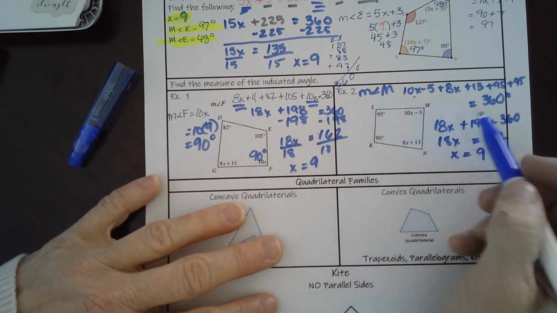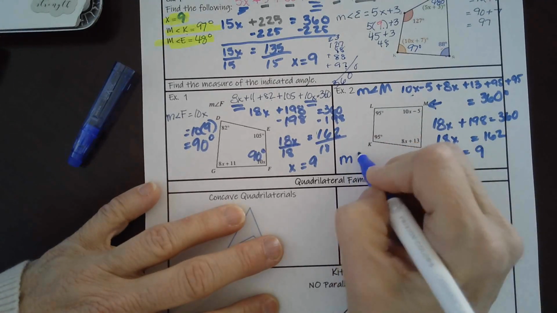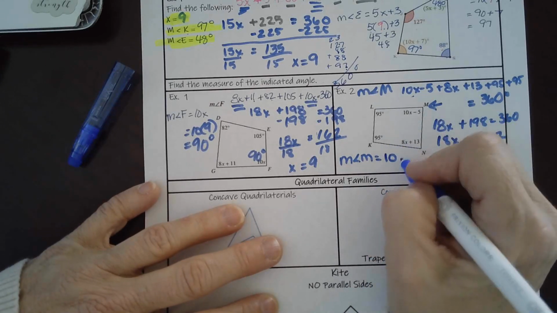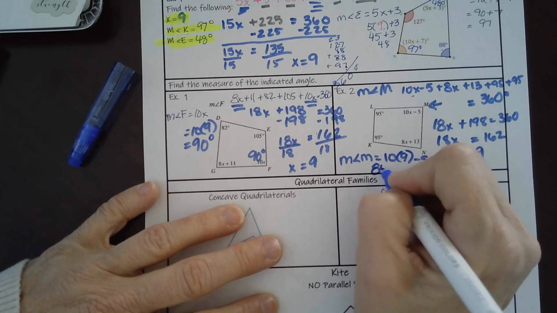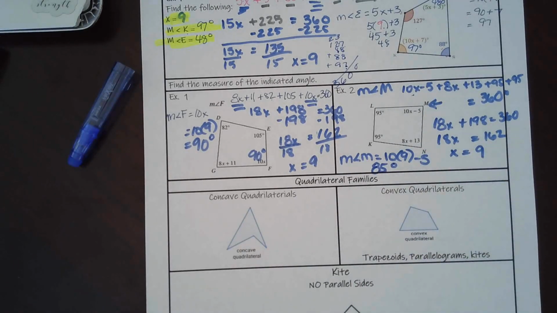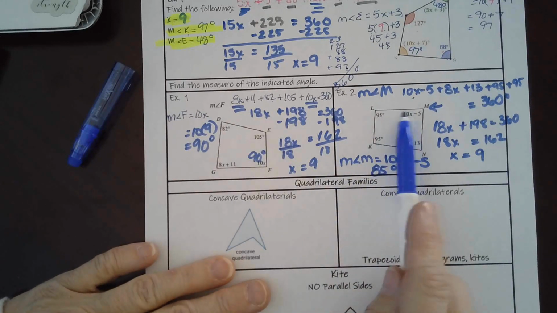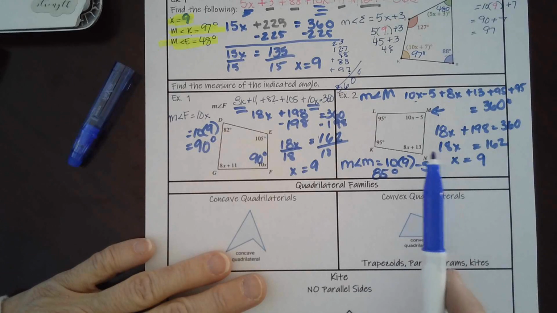So the measure of angle M is going to be, all I have to do is take 10, multiply it by 9, and subtract 5. So the measure of angle M is 85 degrees. All right, so that's just giving us a little practice with finding and knowing that the angle measures of a quadrilateral add up to be 360.